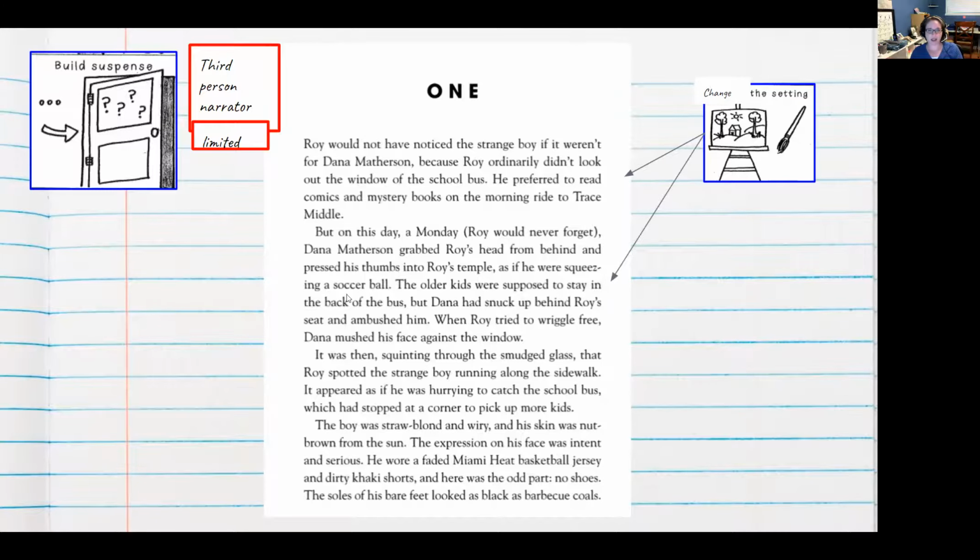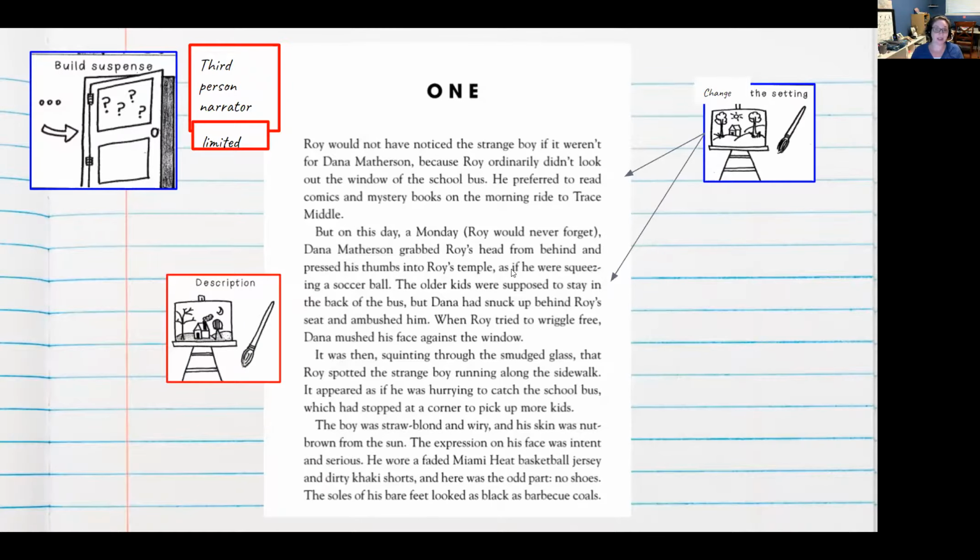And then he also has, like, Dana had snuck, or the older kids were supposed to stay in the back of the bus. And so we see here, like, something is different in this setting today. So maybe that's a clue, like something's going on. He uses this description, and we're talking about figurative language. So I could put in that figurative language card if I wanted to, but he grabbed Roy's head from behind and pressed his thumbs into Roy's temple as if he were squeezing a soccer ball, right? Squeezing a soccer ball is like a metaphor for Roy's head.